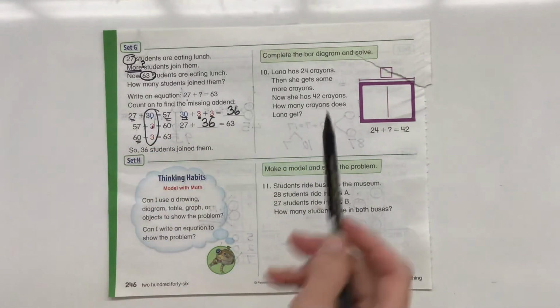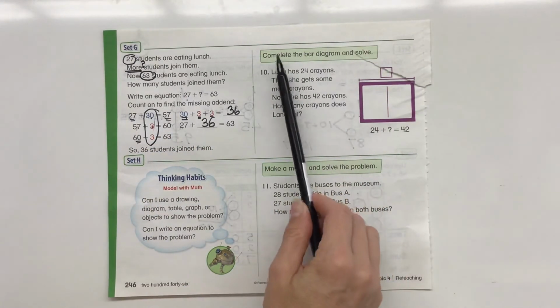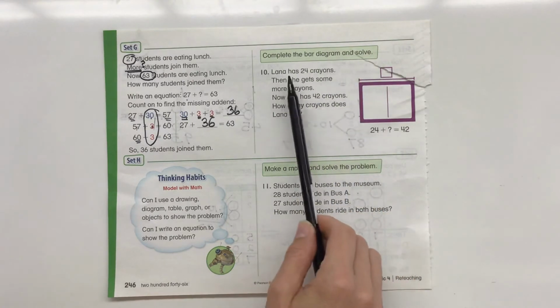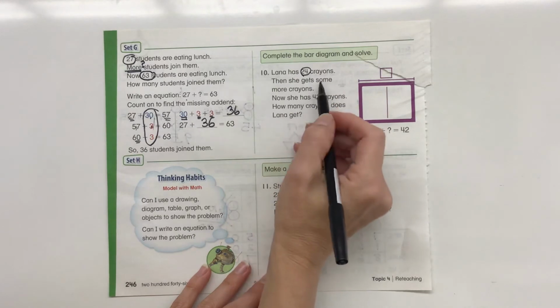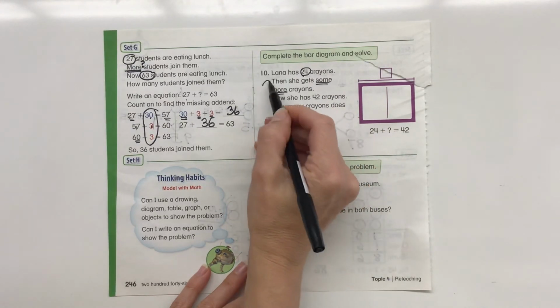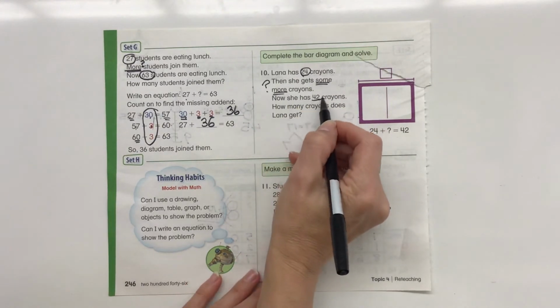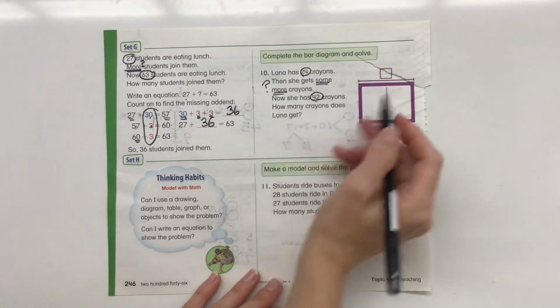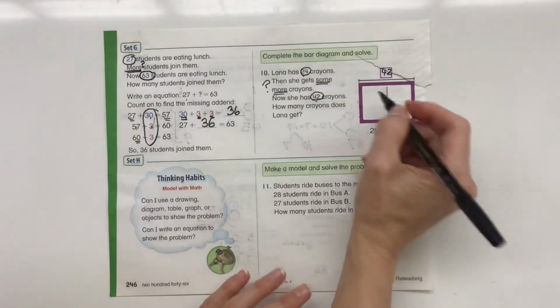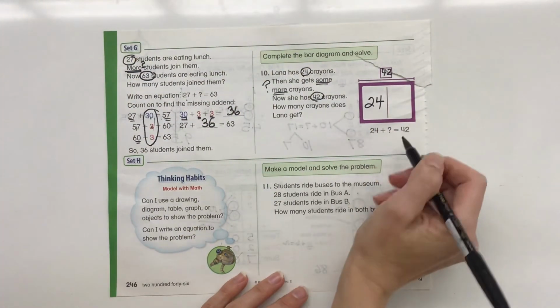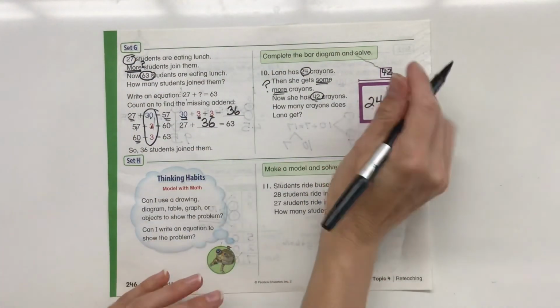All right, so we're going to do the same thing over here. Complete the bar diagram and solve. Lana has 24 crayons. Then she gets some more crayons. How many more does she get? We don't know. It's a math mystery. But now she has a total of 42 crayons. How many did she get? So I'm going to put 42. Sorry, my little paper ripped. 42 is our total. She had 24 plus something.